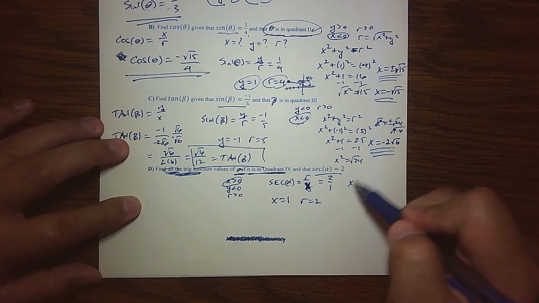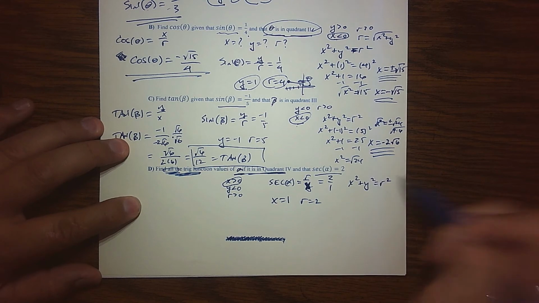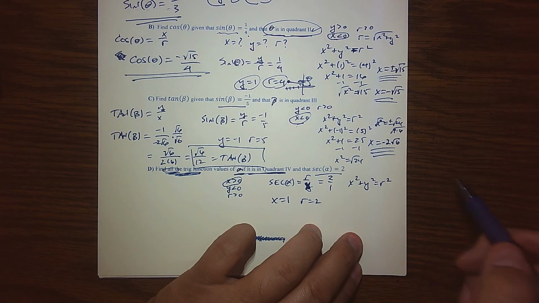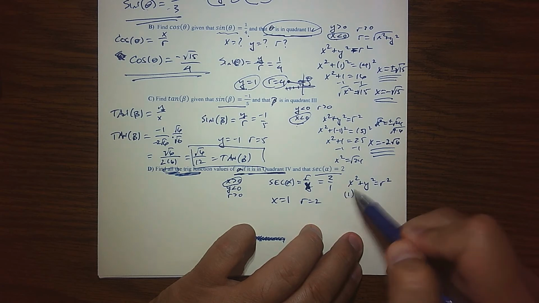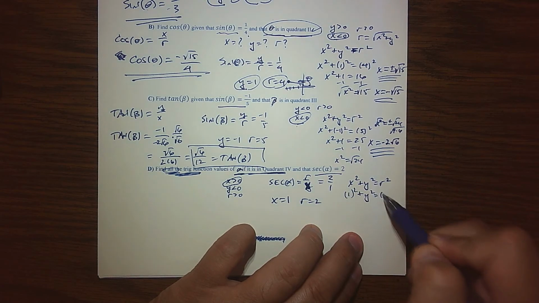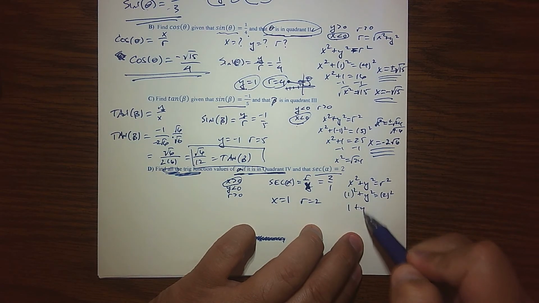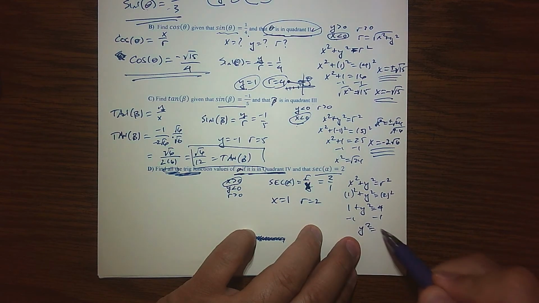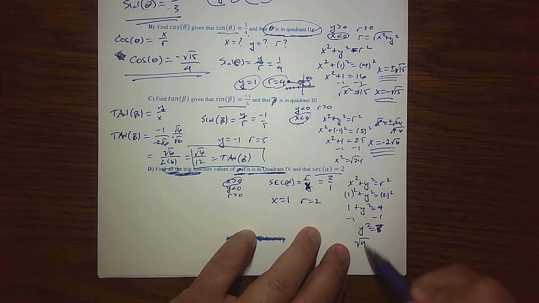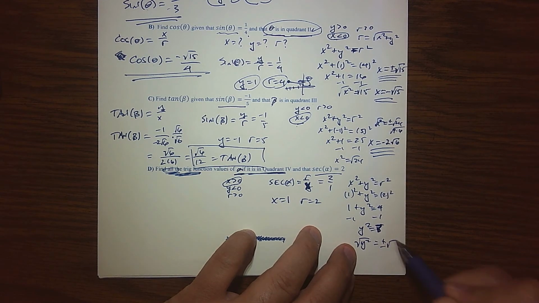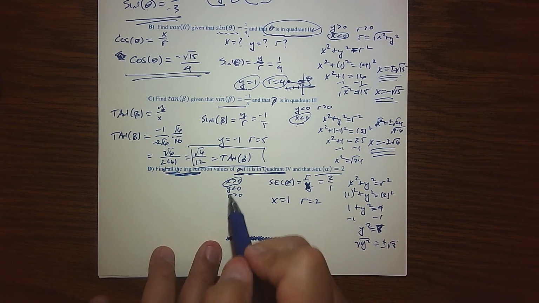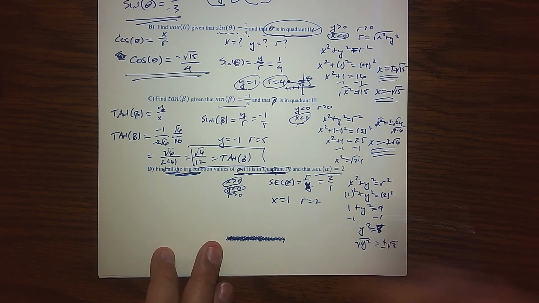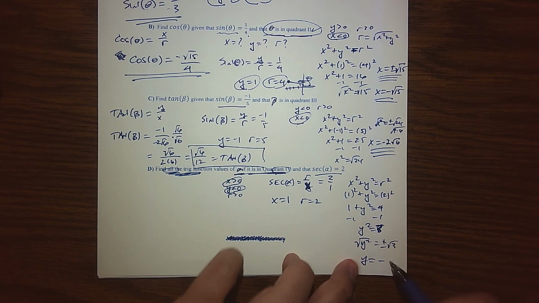All right, and so again, we'll come to my formula for x, y, and r. Plug in what I know. Do some solution. Oops, I'm getting ahead of myself. That's a 3. Take a square root. And of course, I introduced a plus minus. What do we want? Well, in this quadrant, quad 4, y is negative. So the y we want is negative square root of 3.